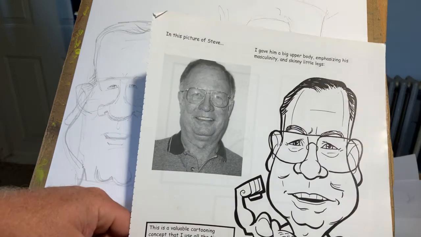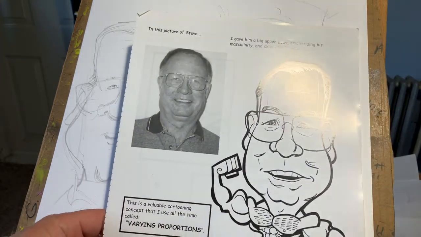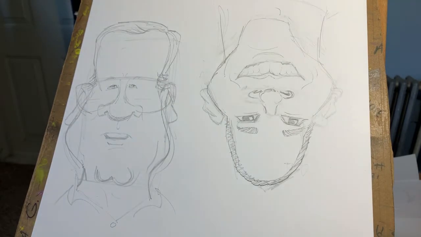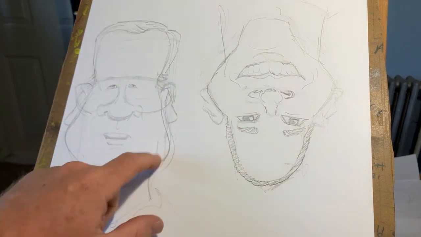All right, guys, I think we're going to leave it at that. I don't want to make these videos too long because of people's attention span. Anyway, thanks for tuning in. This is how to deconstruct a caricature from Keelan Parhams' book, Caricatures. Thank you. Remember, in cartooning, anything is possible.